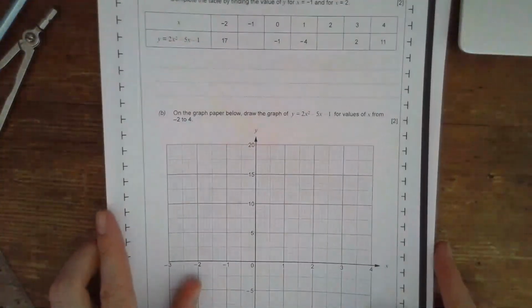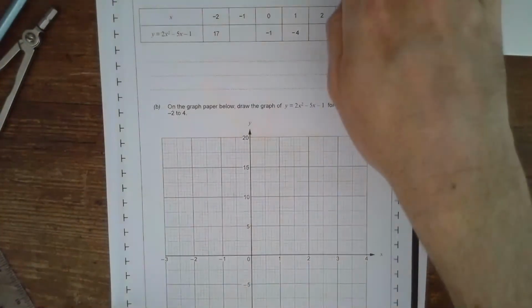Okay, a slightly easier one to get us going now. A bit of substitution, then plotting. I'll give you a chance just to get a bit of a heads up.